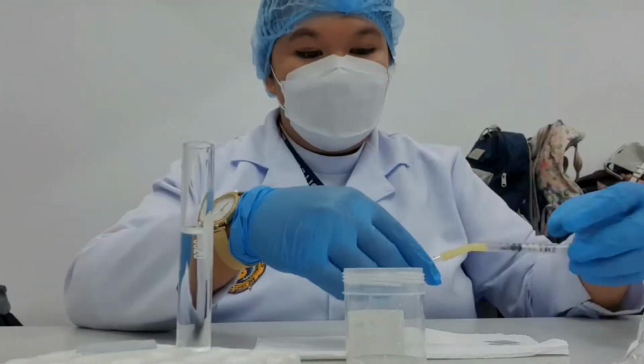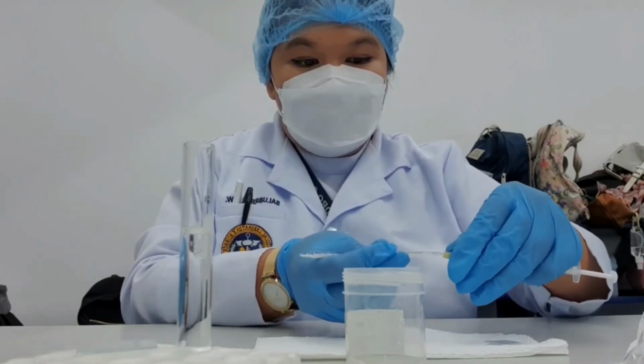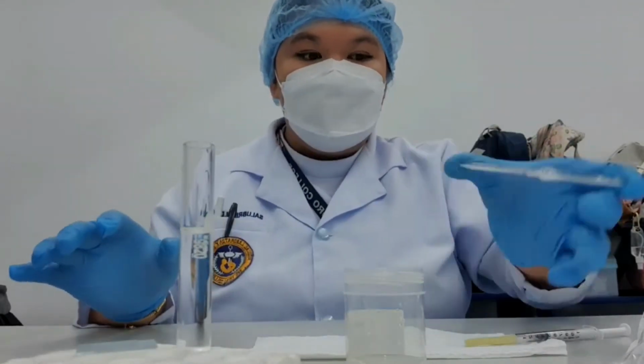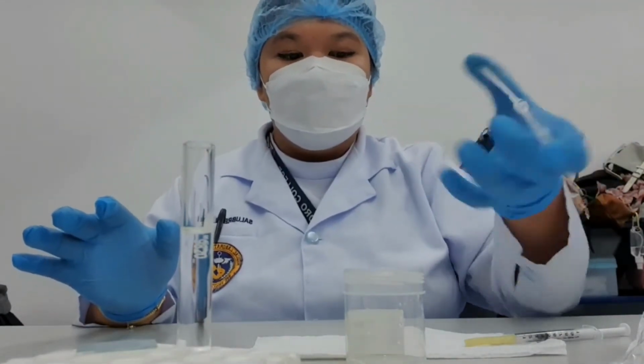Then, hold the WBC pipette horizontally and carefully remove the attached rubber tubing. Afterwards, seal the ends of the pipette with the index finger and thumb and mix its contents for 2 minutes.